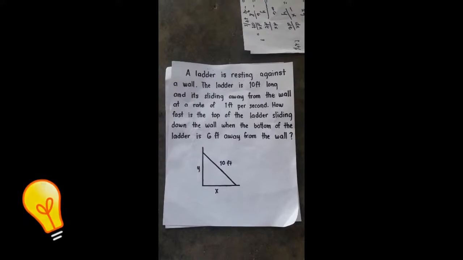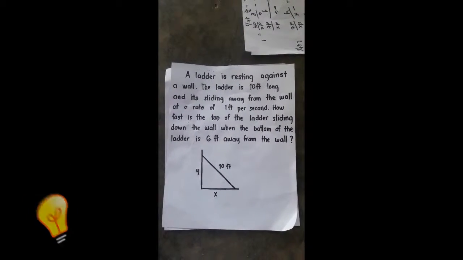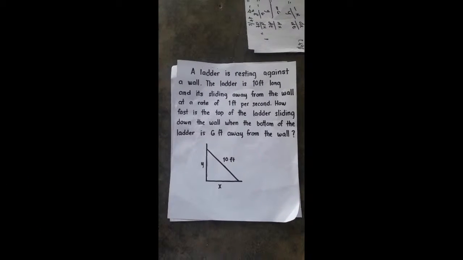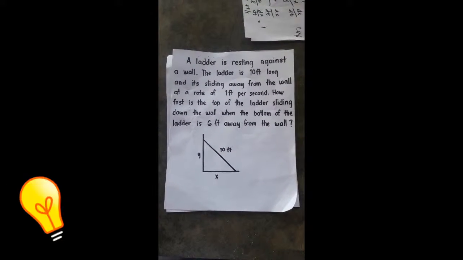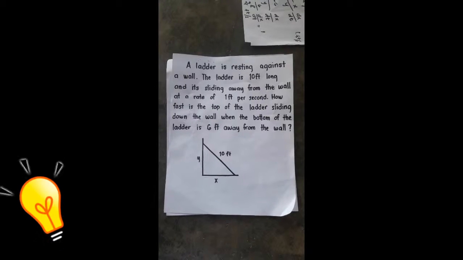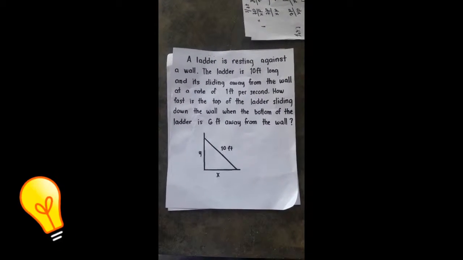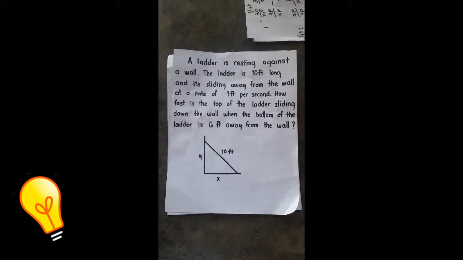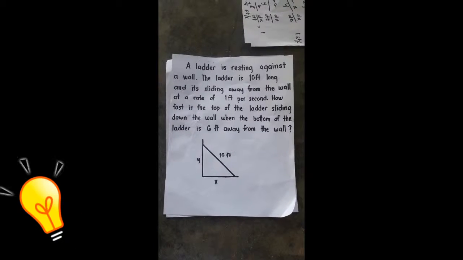A ladder is resting against a wall. The ladder is 10 feet long and it's sliding away from the wall at a rate of 1 foot per second. How fast is the top of the ladder sliding down the wall when the bottom of the ladder is 6 feet away from the wall?